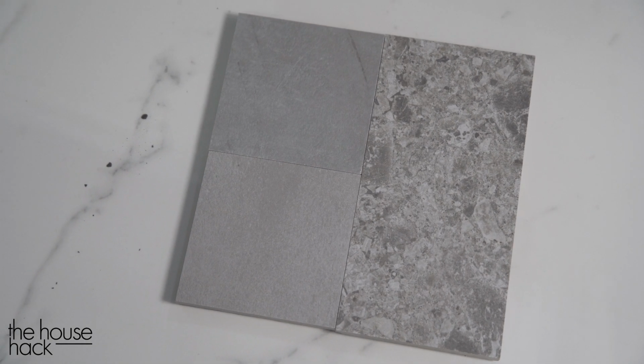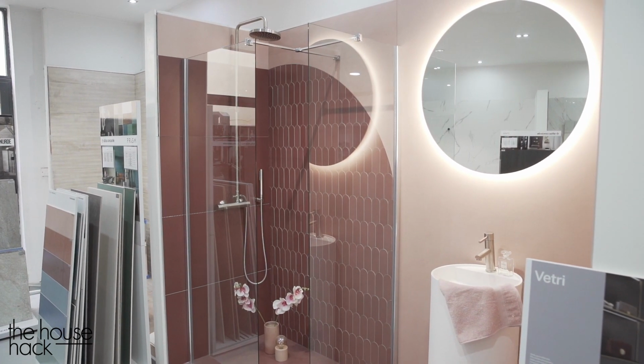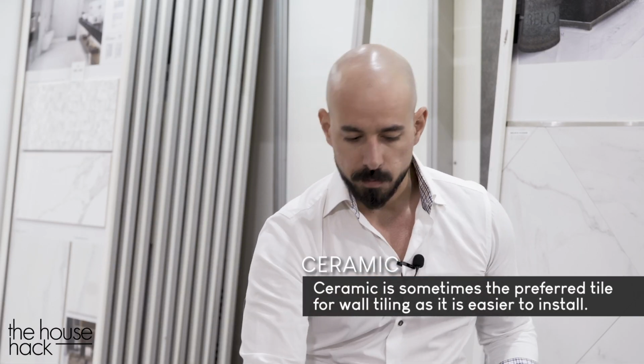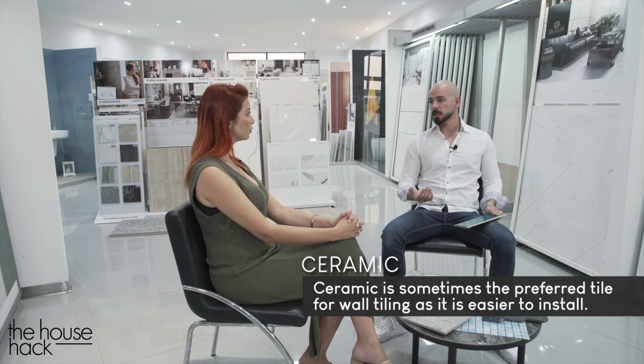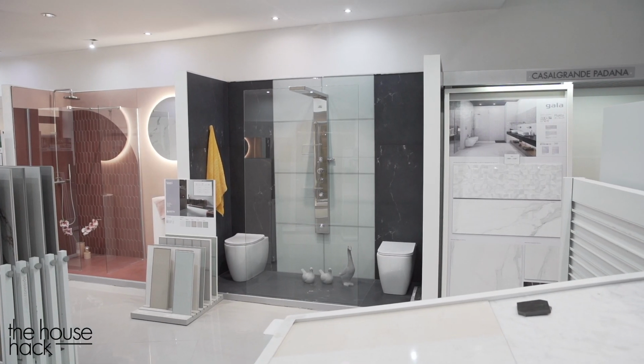So in the case of installation on the wall, then drilling, for example, accessories, soap holders, towel holders, mixers, it's much easier to drill through. Whereas porcelain, you need specialized tools like diamond bits because it is very, very strong. What would you recommend using, if you had to use ceramic anywhere and porcelain anywhere? For flooring, I always recommend porcelain.